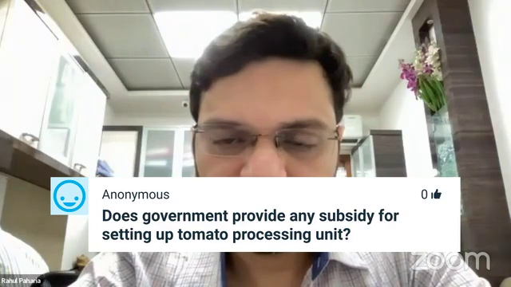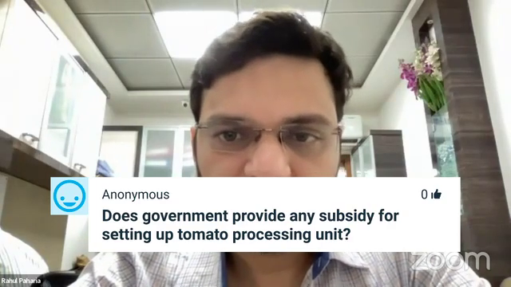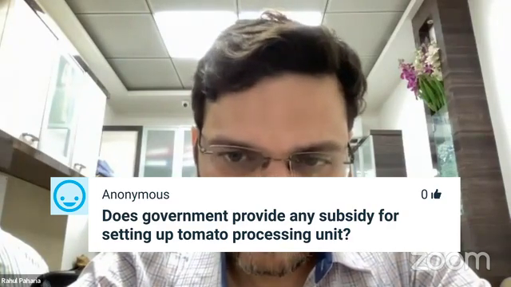Does government provide any subsidy for setting up tomato processing units? Yeah, subsidies. In fact, the government has a lot of thrust. They have given a lot of importance to food processing sector. In the Ministry of Food Processing, they have several schemes which are running at any point of time. If you want to set up a food processing unit, one of the most common ones is the Pradhan Mantri Kisan Sampada Yojana, I think PMKSY.